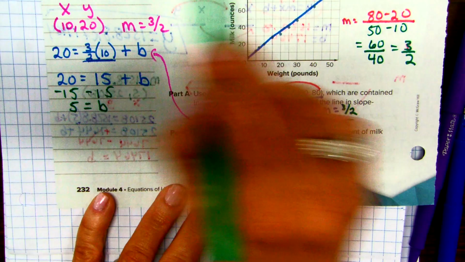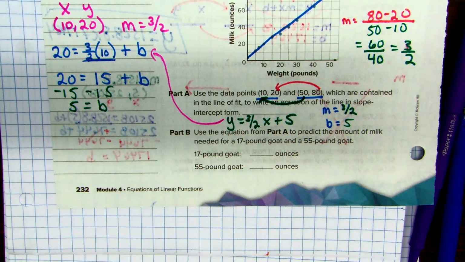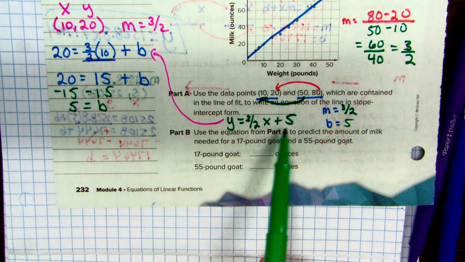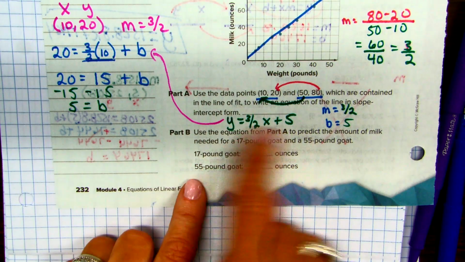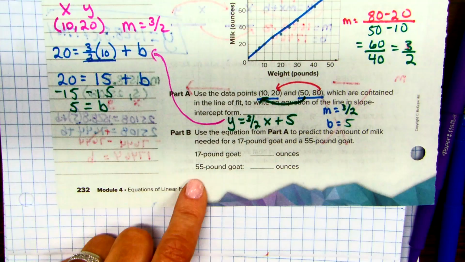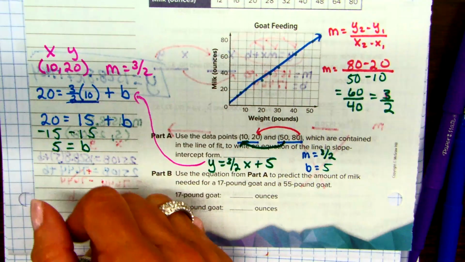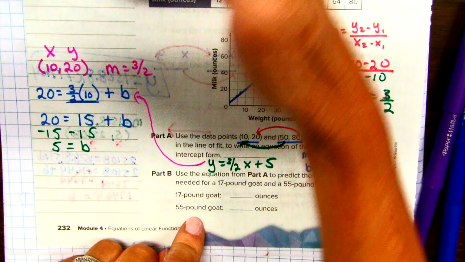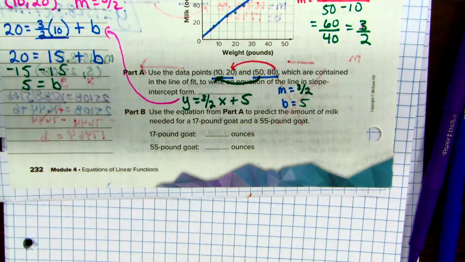Okay? So all of that is really review of what we've been doing. Now, there is one last thing we have to talk about, and that is using your equation to make a prediction. So remember I said in real life, there are mathematicians whose job is to do this kind of thing. They work for corporations, they take data, and they crunch the numbers, and they create ways of making predictions, usually for the future. So I didn't even read what this problem is about. Amount of milk a baby goat needs according to its weight. So as a baby goat gets bigger, it needs more milk, right?